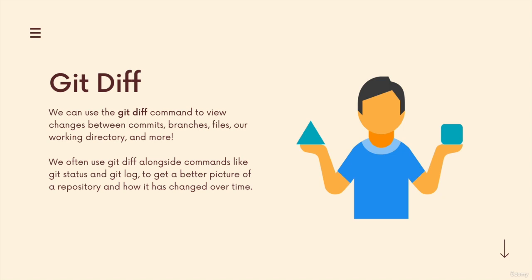In a given repository, there are many situations where we might want to know what changed between the last commit and our working directory. What's changed between the staging area and the working directory? What's changed between two branches or two different files over a certain number of commits? What's changed between what we have locally versus what's on GitHub? All these different scenarios where we may want to learn about changes, about comparisons. So the git diff command does that.